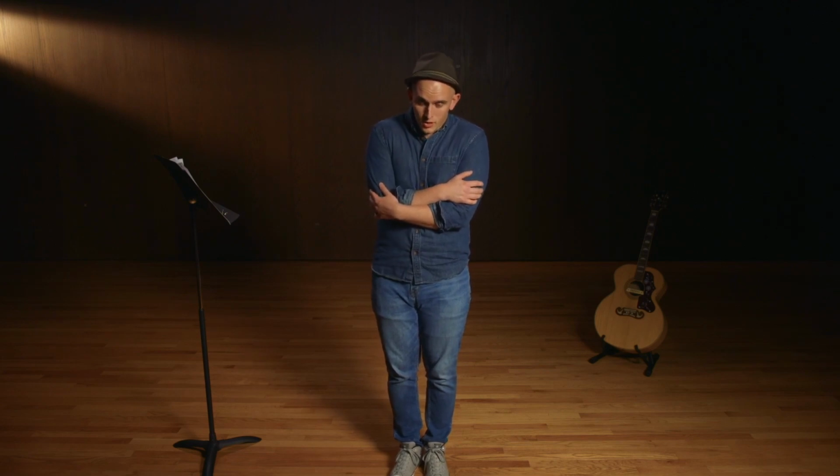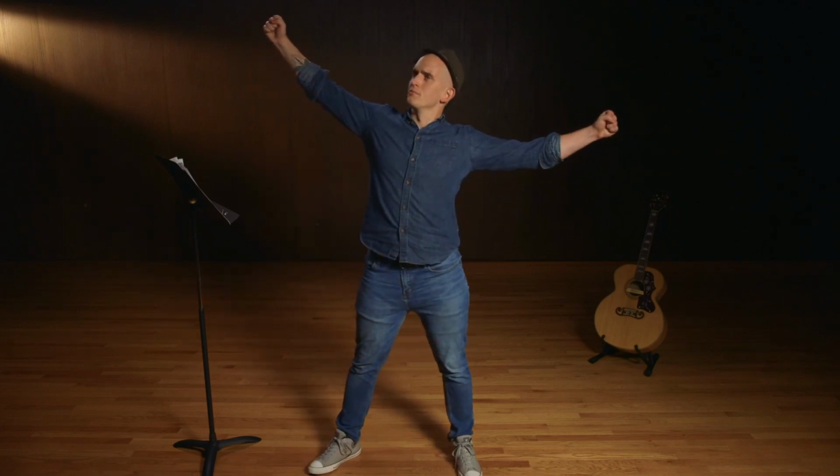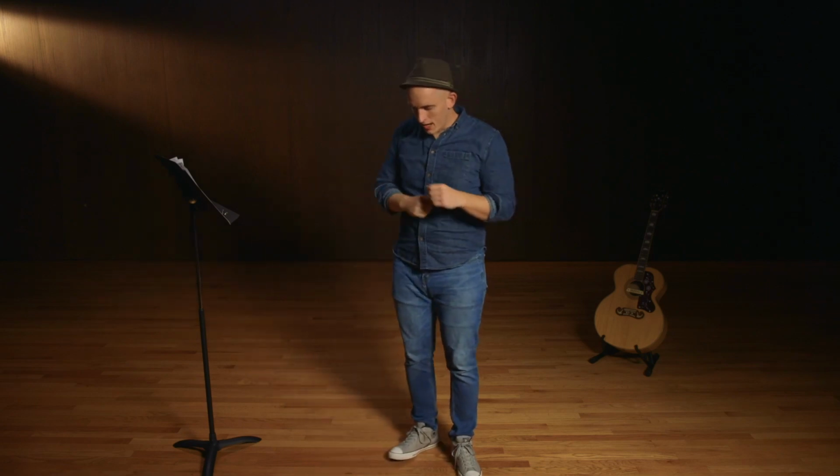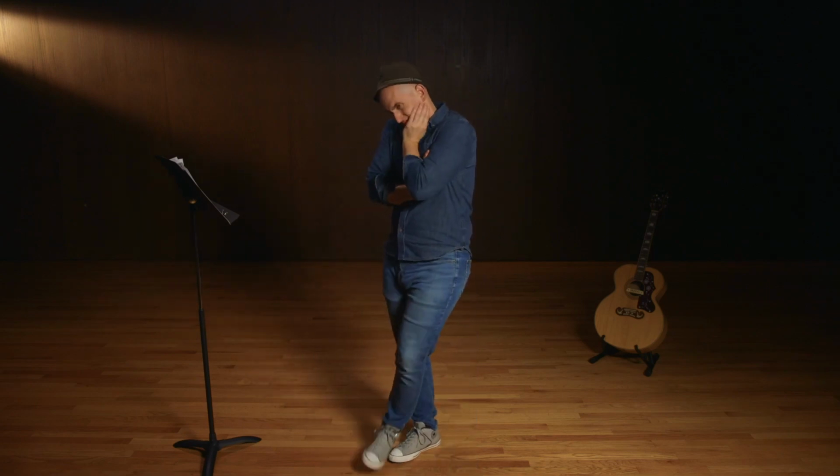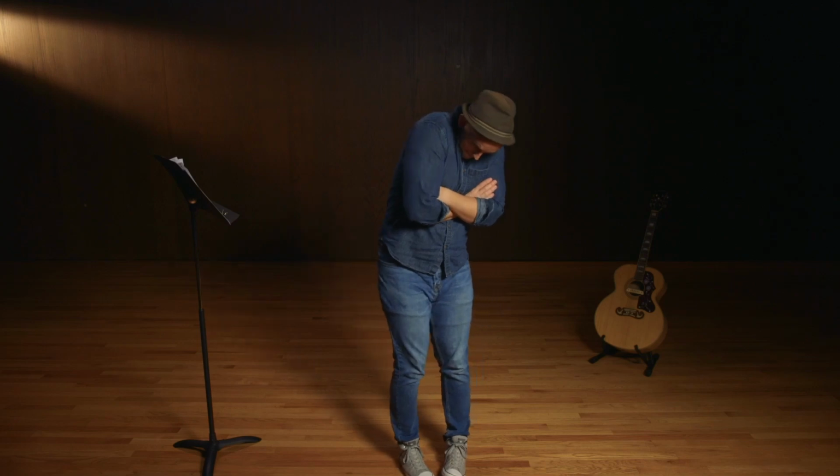If you said beta, you're correct. When I do this, what is this posture? If you said alpha, that is correct. If I do this, what is that posture? That is alpha. If I do this, that's a beta.